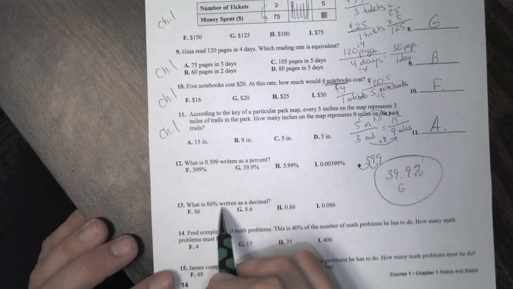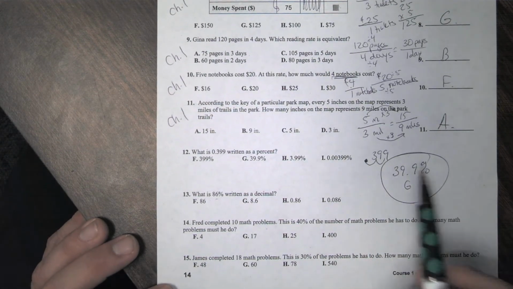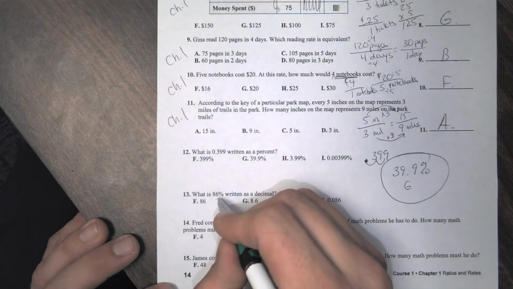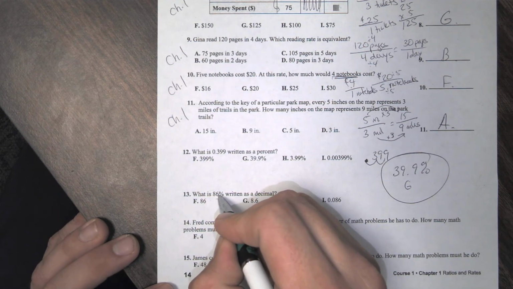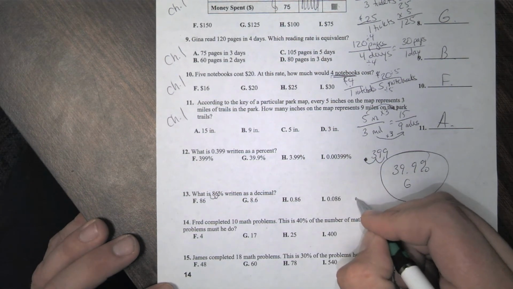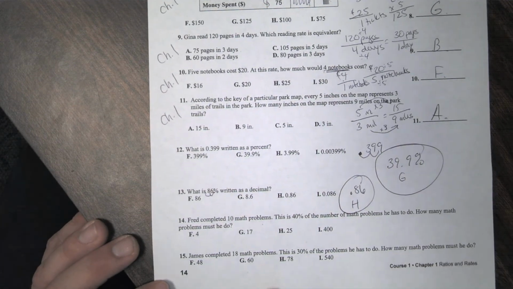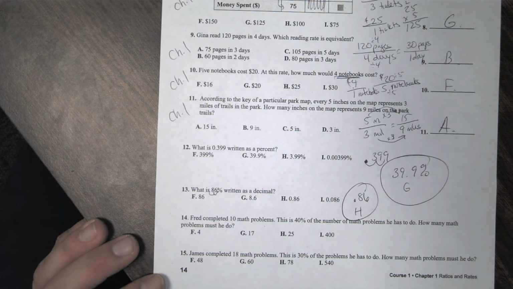Okay, now we're going the opposite way. We're going to take this percent and change it into a decimal. So rather than multiplying by 100, we're going to divide by 100. All whole numbers have a decimal at the end. We move it to the left 2 times because there's 2 zeros in 100. 1, 2. So it'd be 0.86, 86 hundredths, letter H. So that's just changing percents into decimals and decimals into percents.